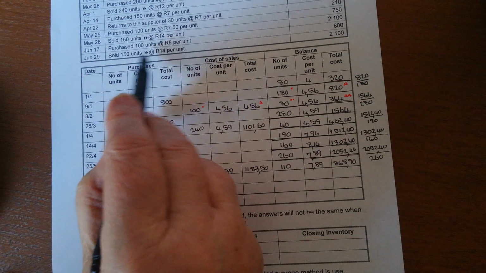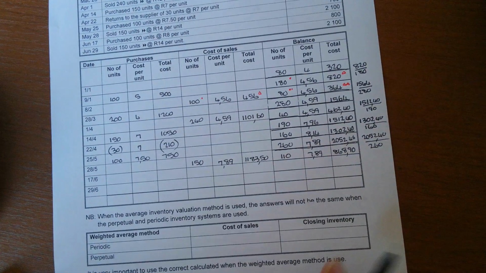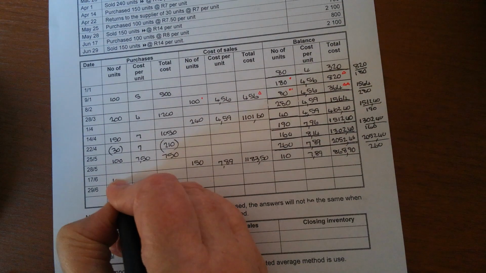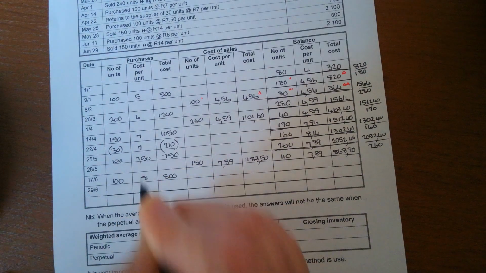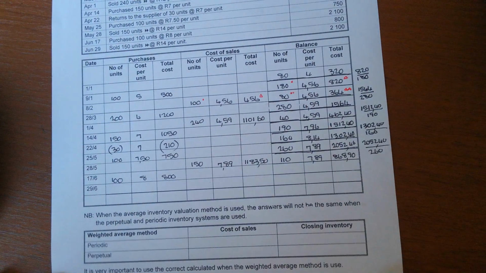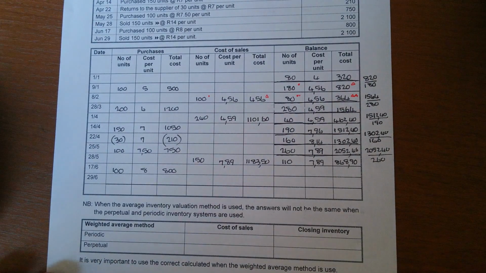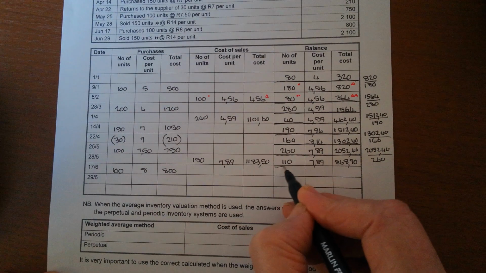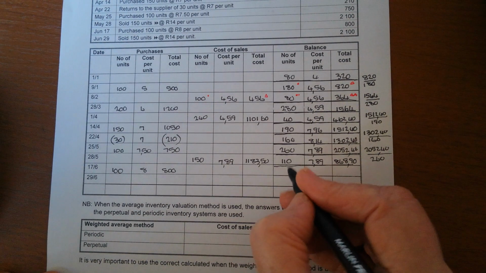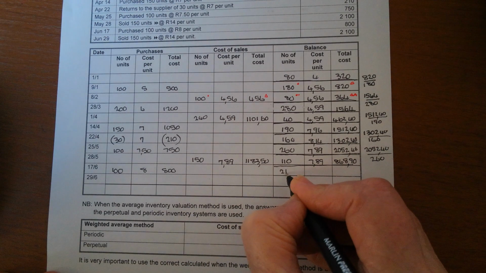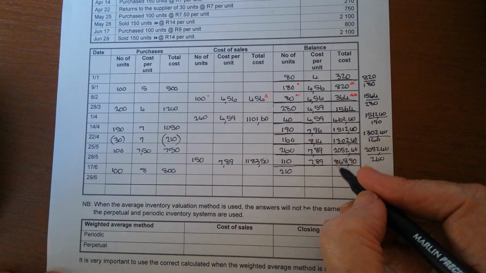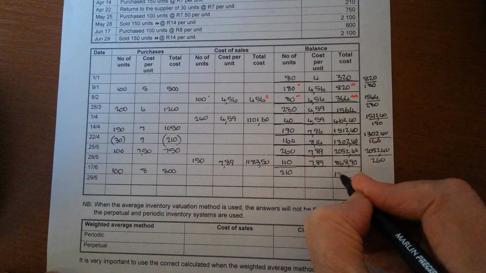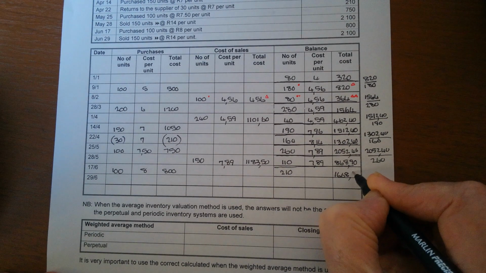On the 17th of June, we bought 100 units at 8 Rand, so the purchases increase with 800 Rand. And then I show that my number of units will now increase to 210. And I will add the 800 to the 868, and that will give me the new value.